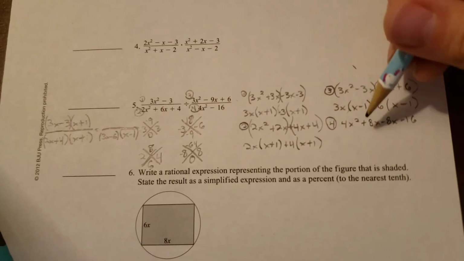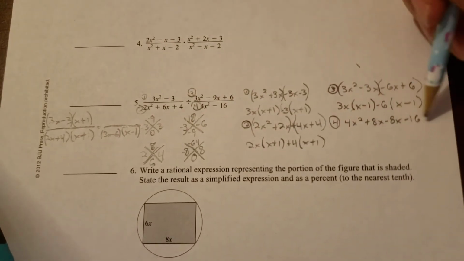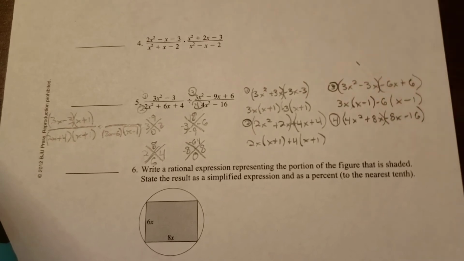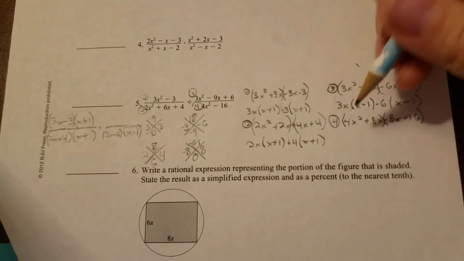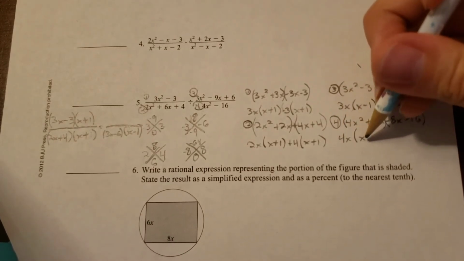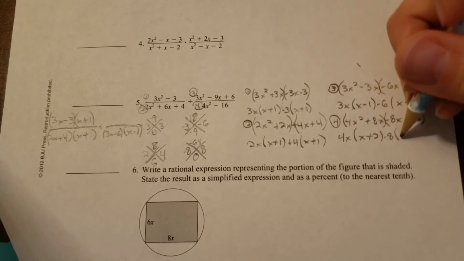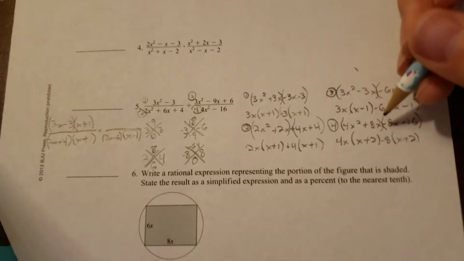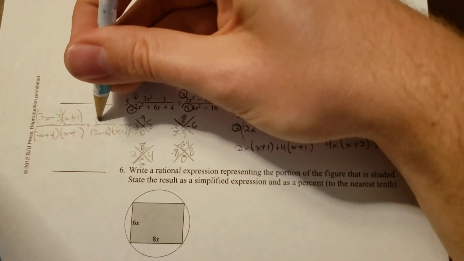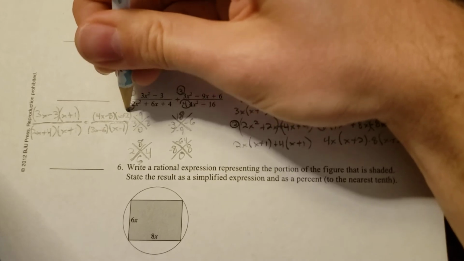Now, the reason why I switched, I'm trying to keep my positives with my positives and my negatives with my negatives. It just makes my life a little bit easier when factoring. Okay, so I'm going to divide out 4x, x plus 2, negative 8, x plus 2, meaning my factors are 4x minus 8, x plus 2.